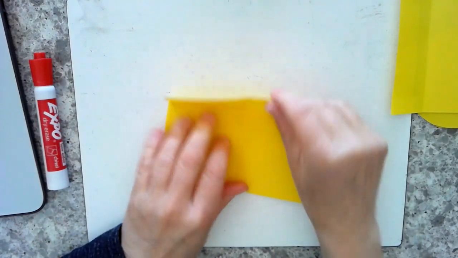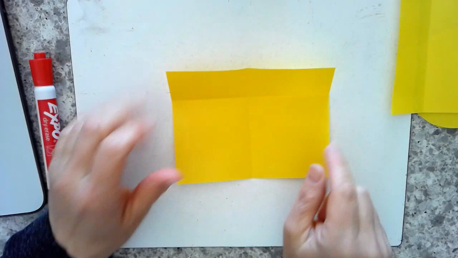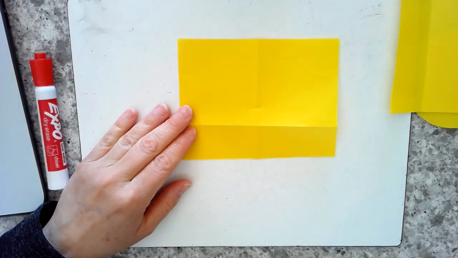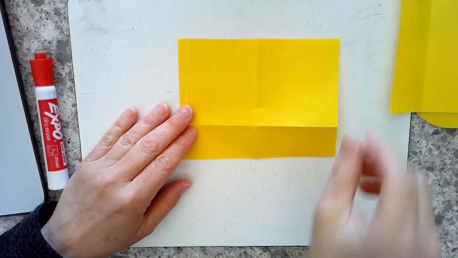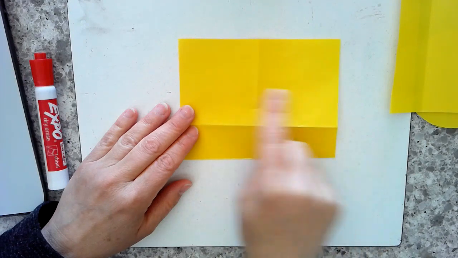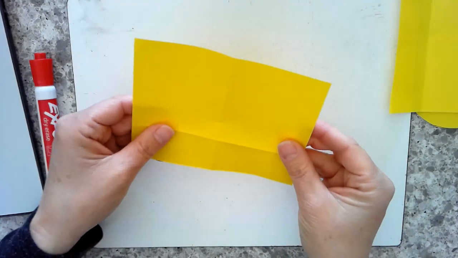Let's try this. There we go. I have 1, 2, 3, 4 parts. So is this paper divided into fourths? If you said no, you're right, because these parts are not equal in size. So we don't have 1/4, 1/4, 1/4, and 1/4. We have a weird combination of that.